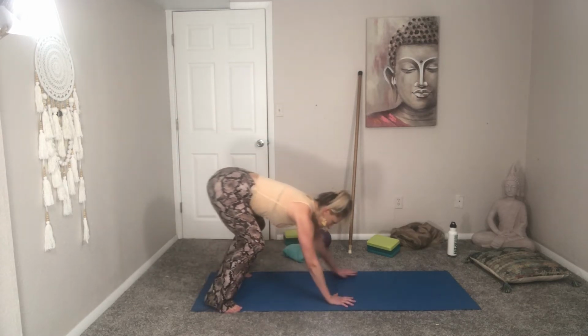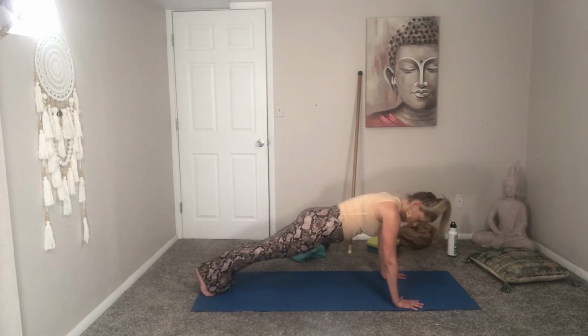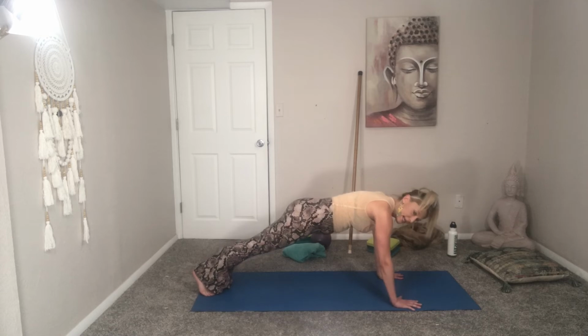And let's come now to the back of our mat. Squat. Bring your hands to the earth. We're going to walk up. Find plank. That's it. And now bring your knees to the earth. Step your right foot forward.